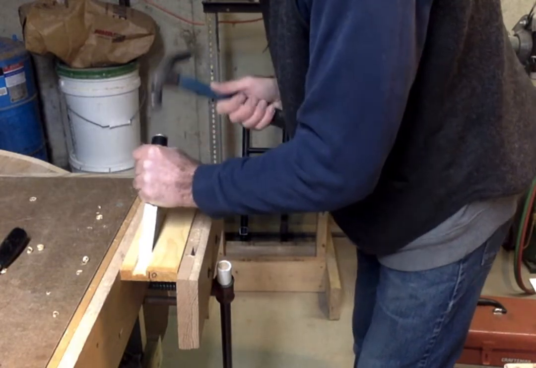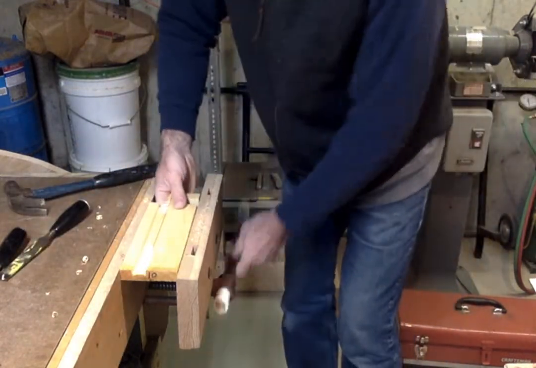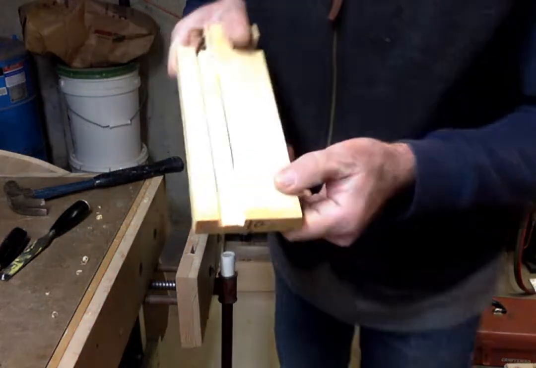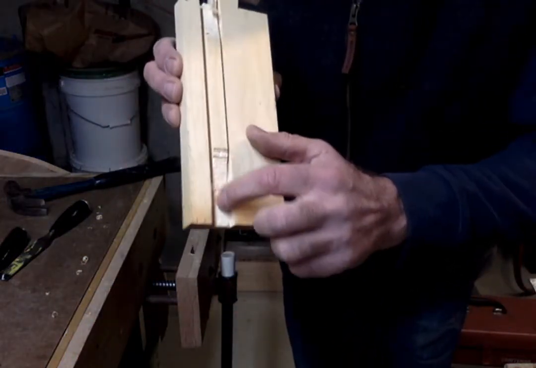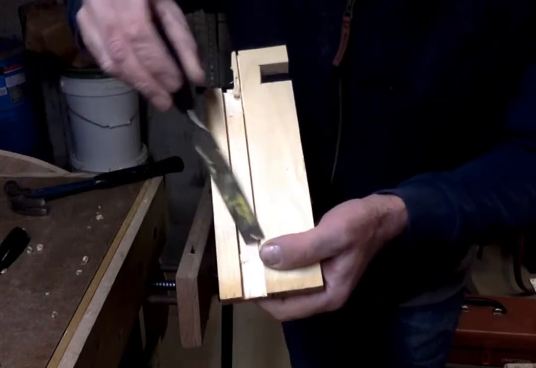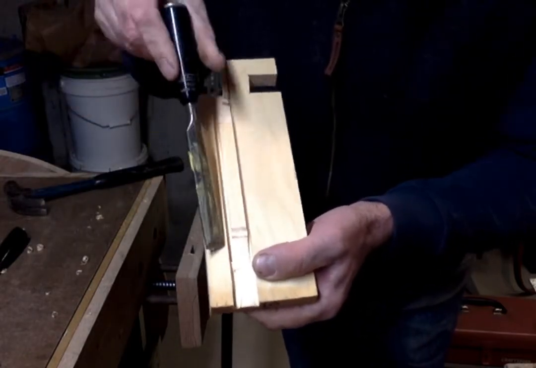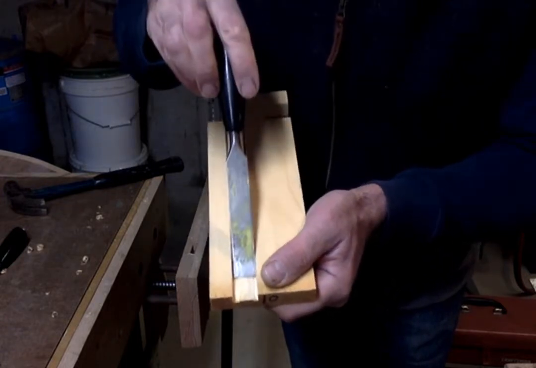Like that. I could probably keep going on that, but you get the idea there if you can see that. But there's the groove. I could have gone a little bit further, as long as I held that bevel this way, not that way. If I held it this way, it's going to really dig down and probably split out the board. So that would keep going.